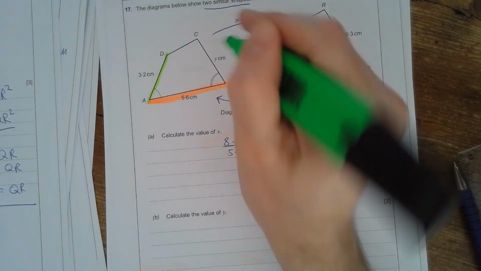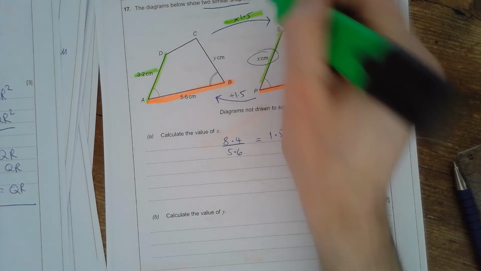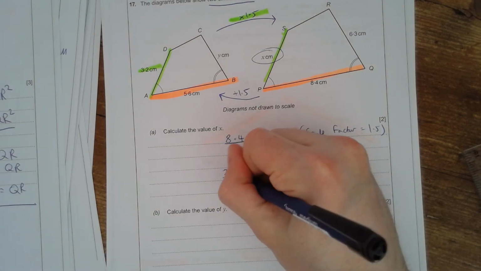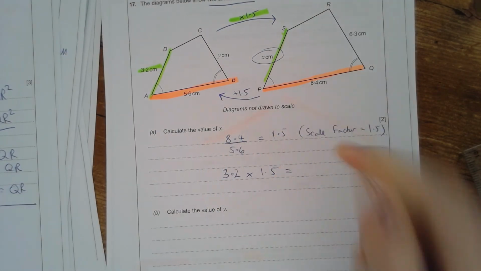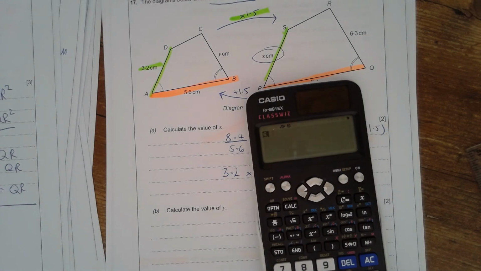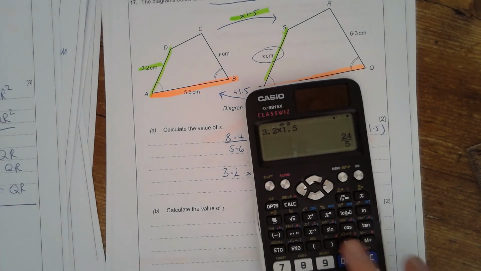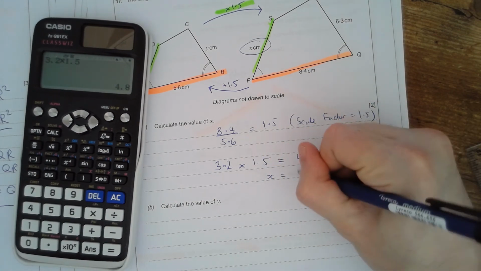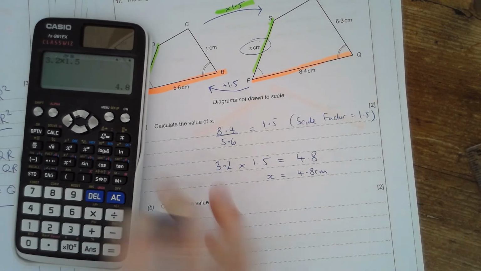Here, which is on the smaller one. To go from the smaller one to the bigger one, I would times by 1.5. So I do 3.2 times by 1.5. That would go into the calculator and gives me an answer of 4.8. Okay, I would just state for me x equals 4.8 centimetres.